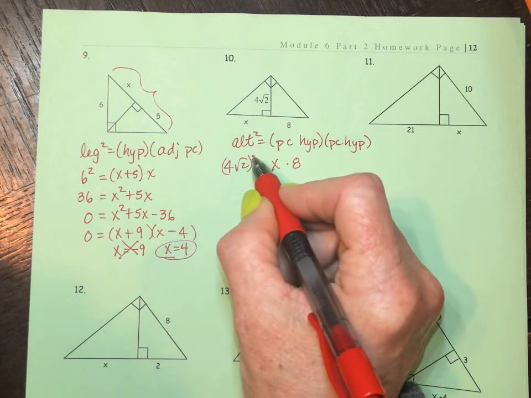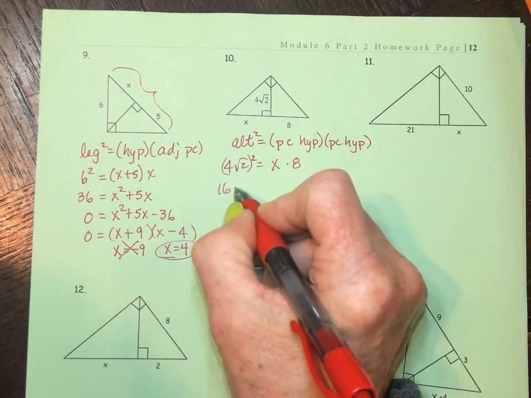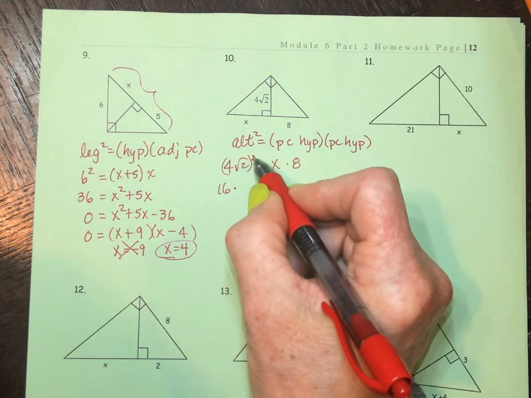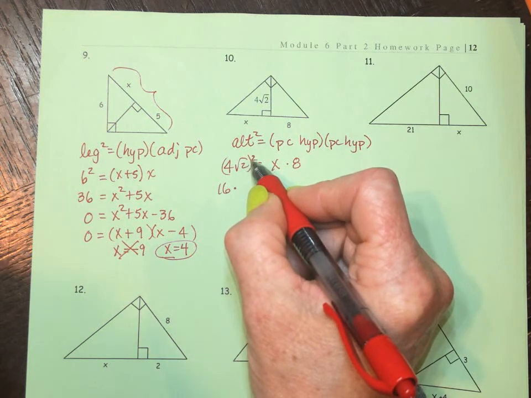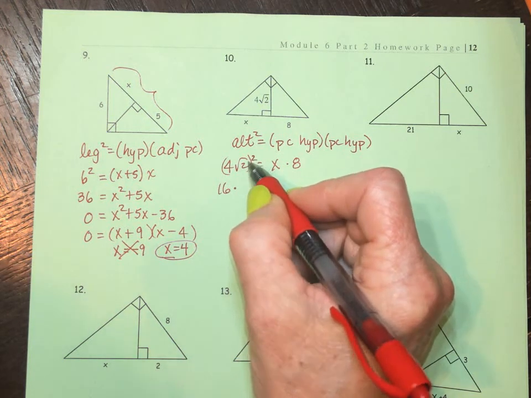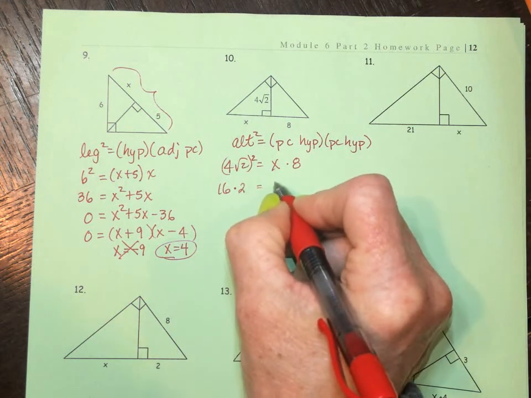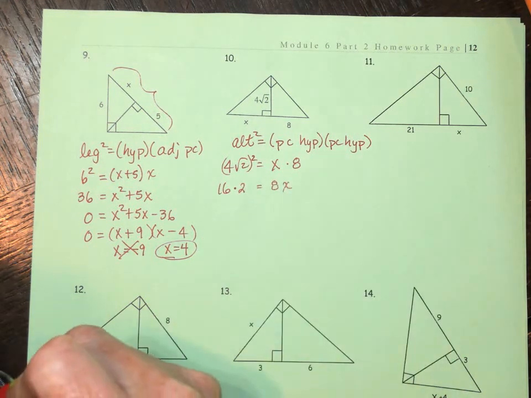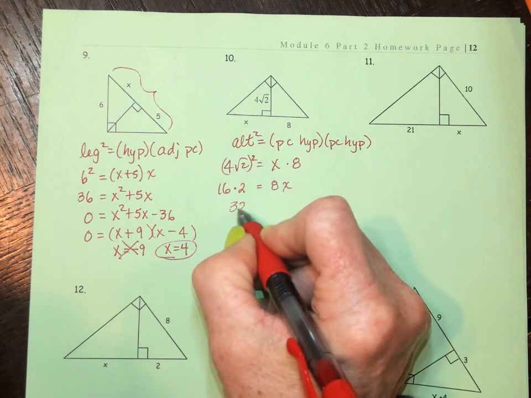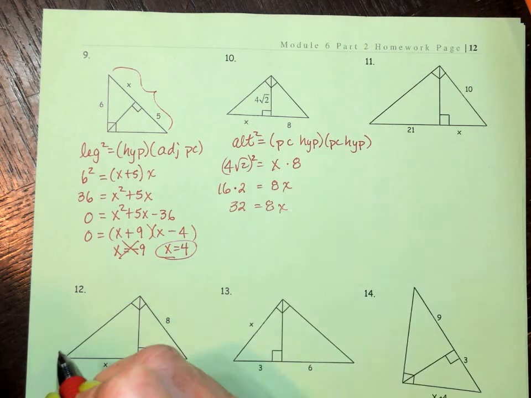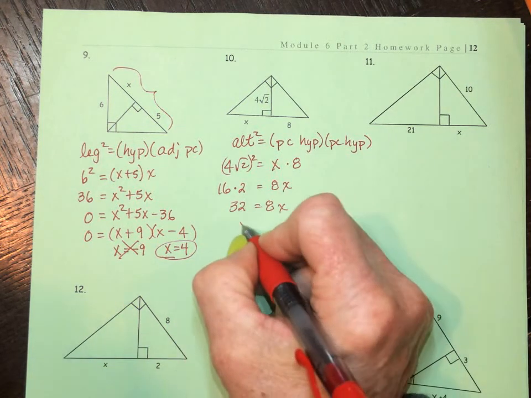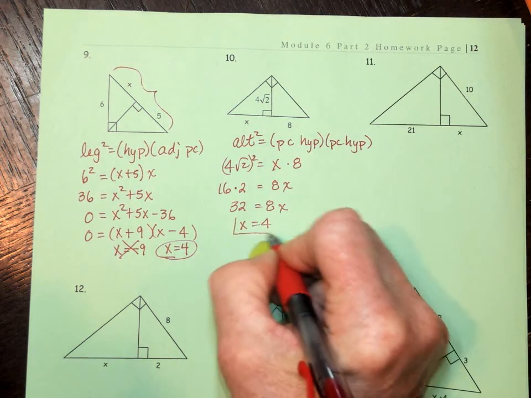So 4 squared is 16 times square root 2 squared, that's square root 4, which is 2. And 16 times 2 is 32. Divide out the 8, x is 4.